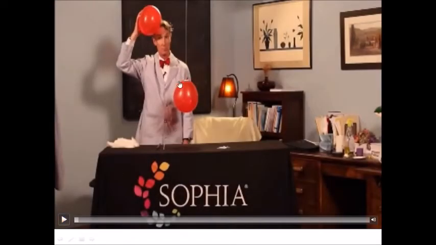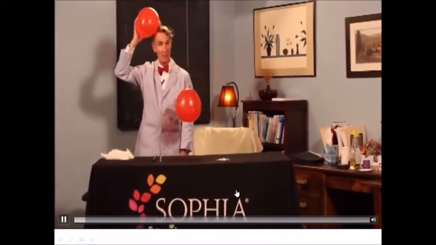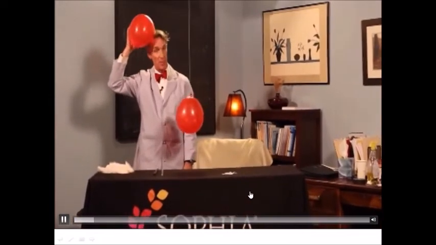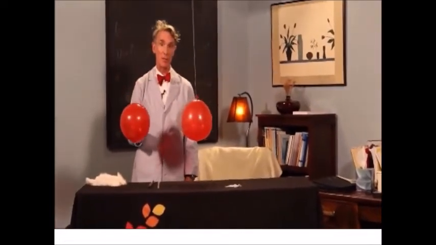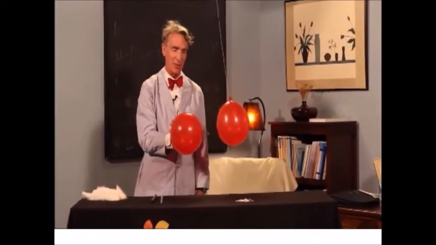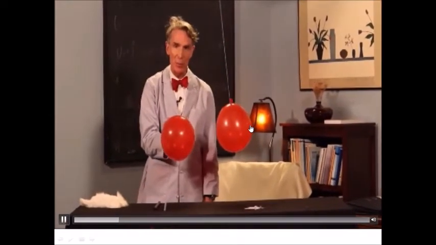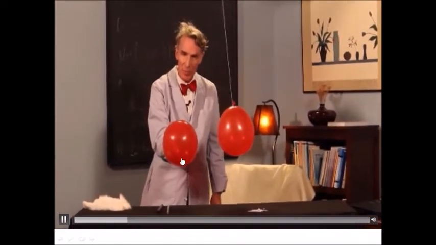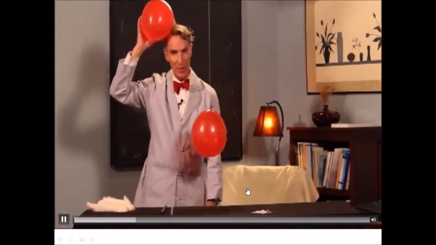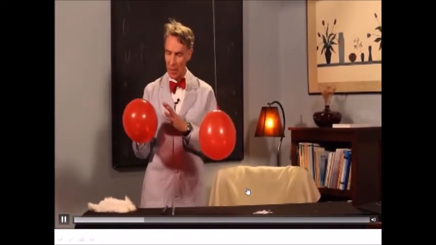Now here you have to know that this balloon is negatively charged. Rub a balloon on your hair and bring it near another balloon hanging by a string. So you can see it's pushing it away because this one has also negative charge. When you rub the balloon on your hair, you're transferring electrons from your hair onto the surface of the balloon.